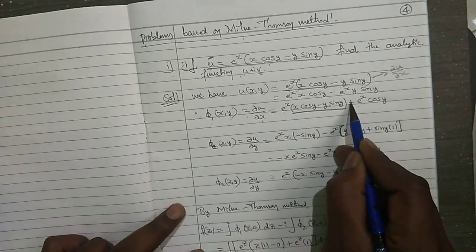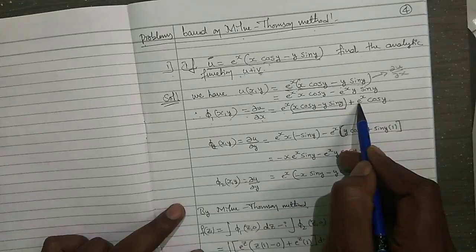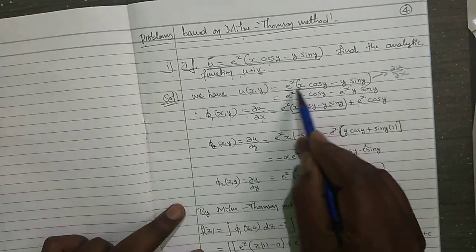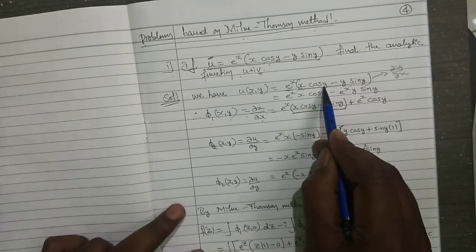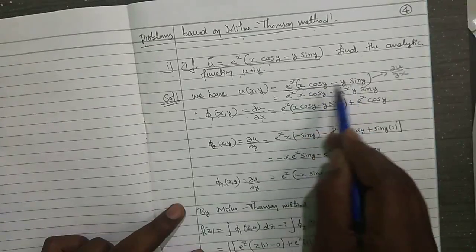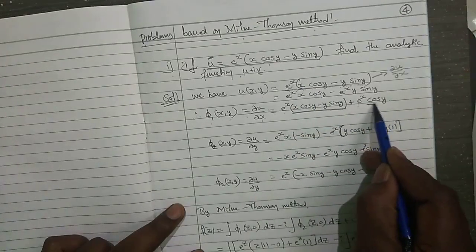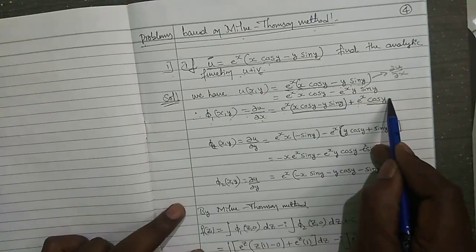Plus, now I keep the first function as it is and differentiate the second function with respect to x. Where is there x here? Only in the first term, x cos y. Only this second function we are differentiating, so x becomes 1 and the remaining cos y is left. Once you do this yourself in a rough book, you will understand.